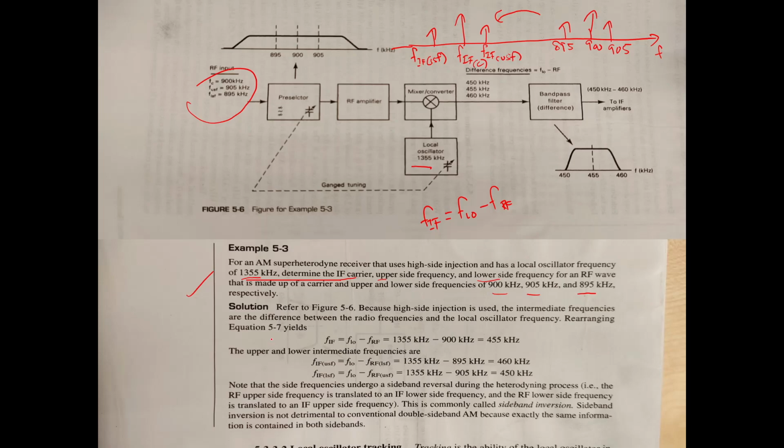For example, when we want to find the center IF, it is equal to the local oscillator frequency minus FRF center, which is 900. So we get 455 kilohertz.